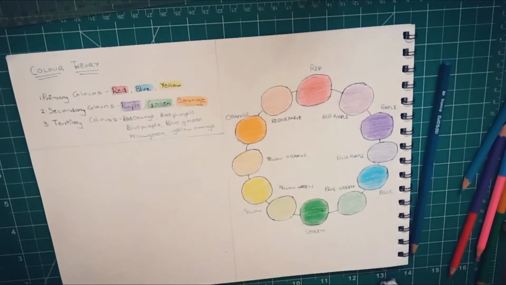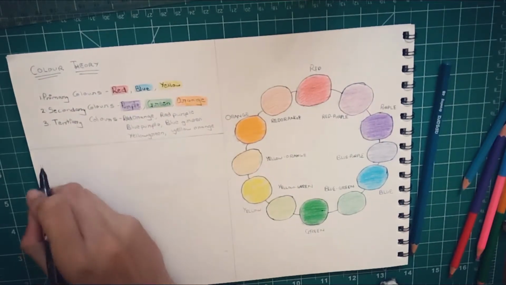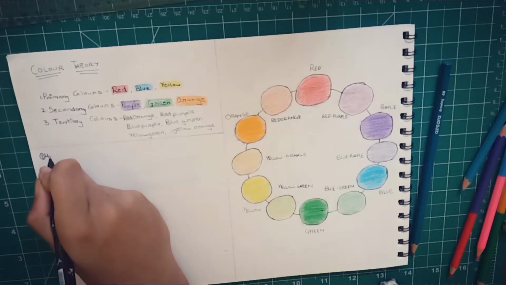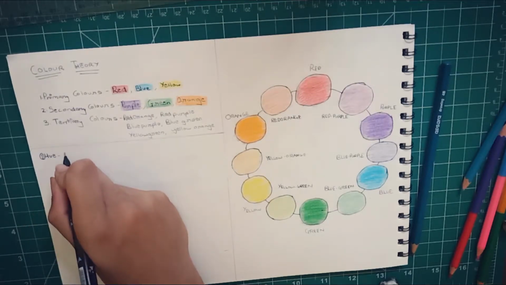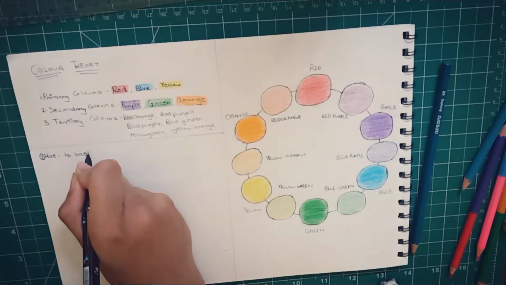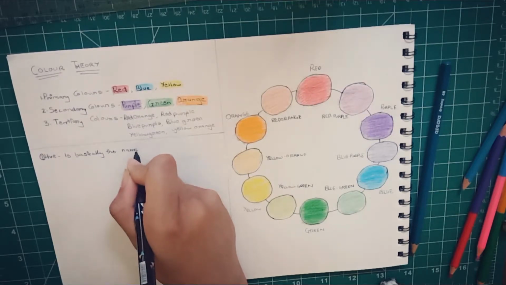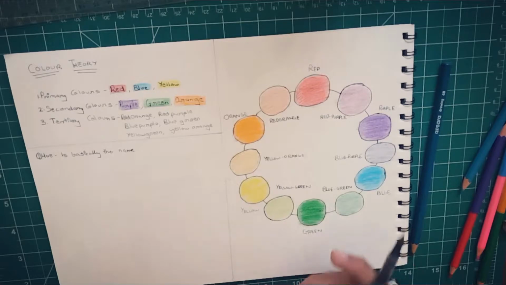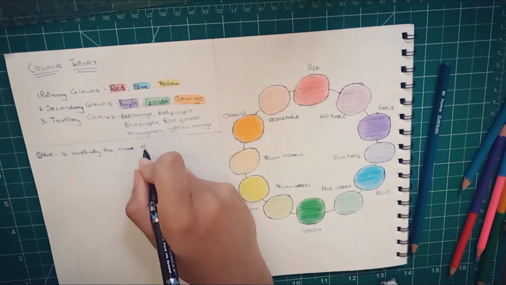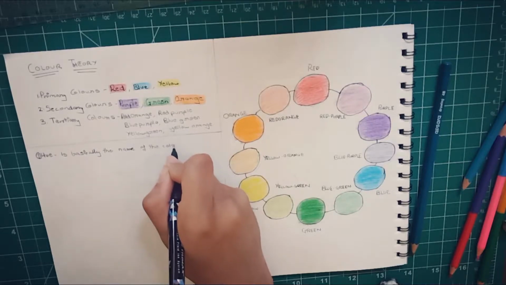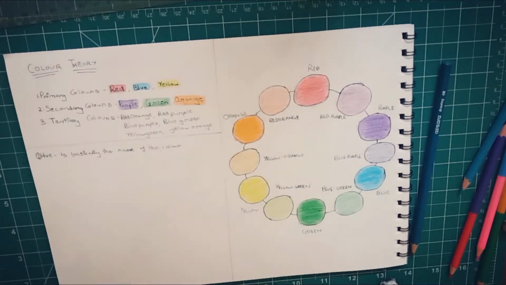Okay, cool. So the basic definitions of color. The first thing is called hue. You might have heard about this. Hue is basically the name of the color. For example, the hue red, that's the name of the color red. And the hue yellow, that's the color yellow. There are more than 1 million colors, and these are just some of them. Basically all of these colors are created by mixing the colors in the color wheel.